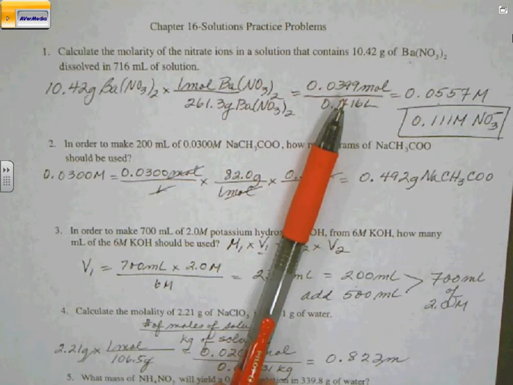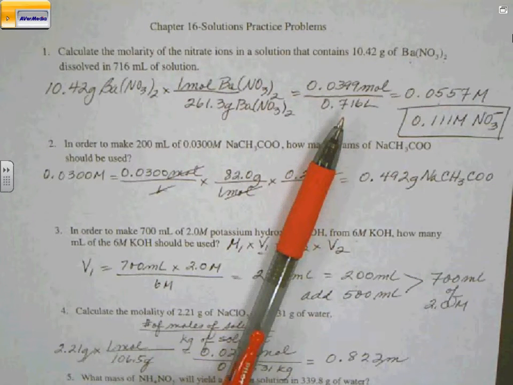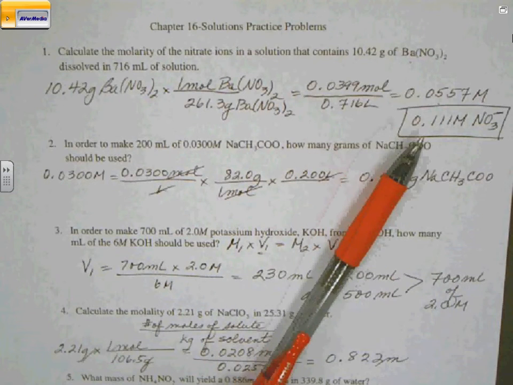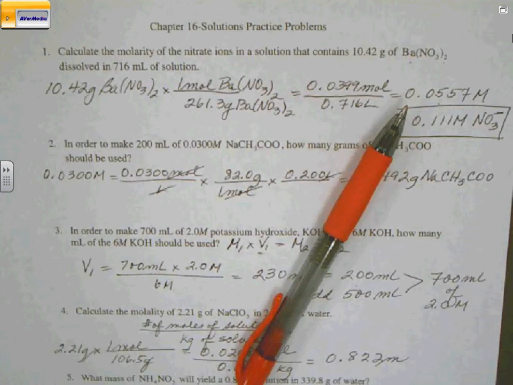That number of moles was in 716 milliliters, so I needed to have that conversion per liter. I changed the 716 milliliters to liters so that it would be in the form of molarity. Dividing that into the number of moles, I ended up getting 0.0557 molarity of barium nitrate.